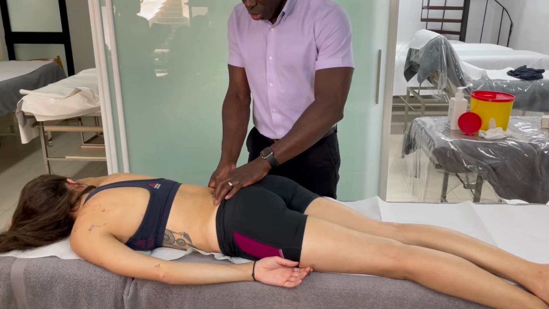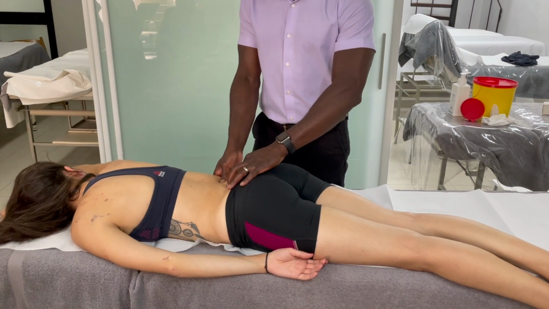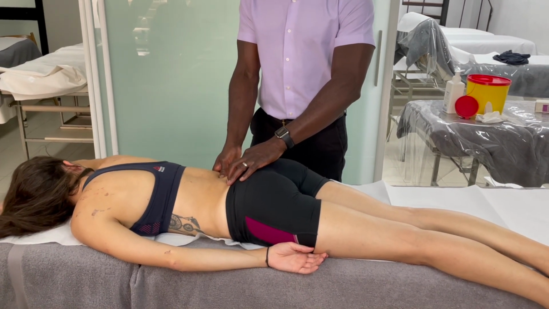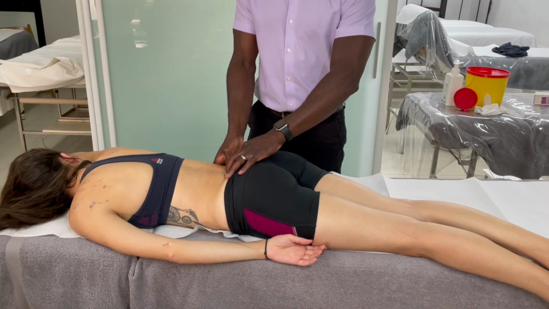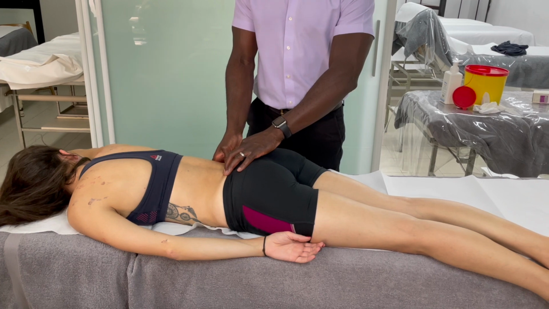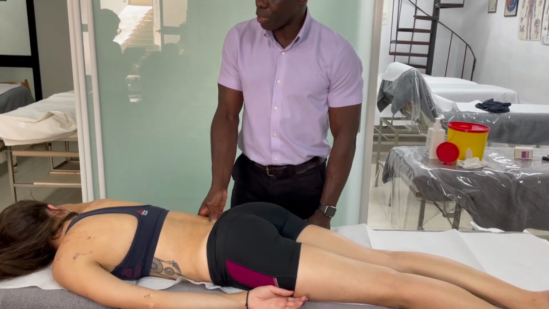Coming back to my L3, I'm going to come 2 vertebrae down, so now I'm under L4. I come 1.5 centimetres lateral to that, which brings me to urinary bladder 25. That's a classical acupuncture point, but also a trigger point.